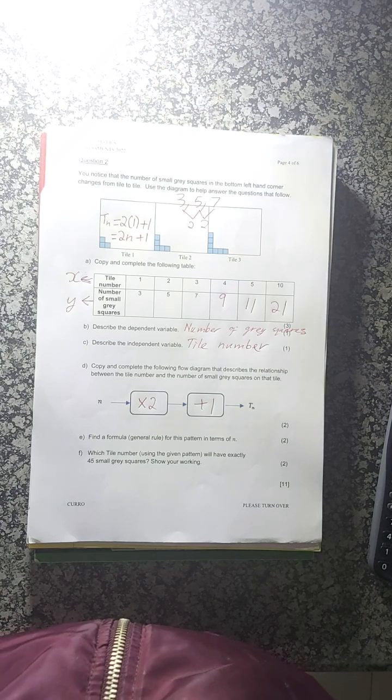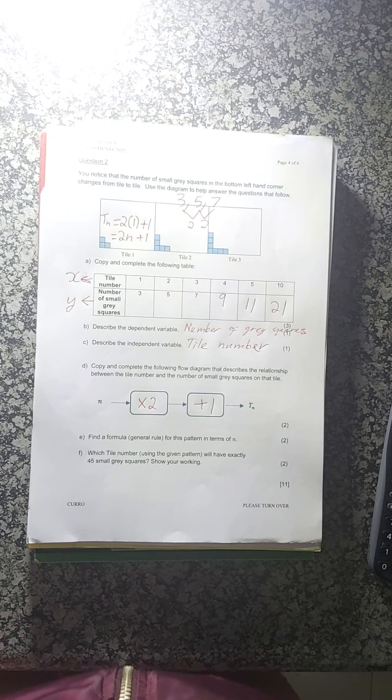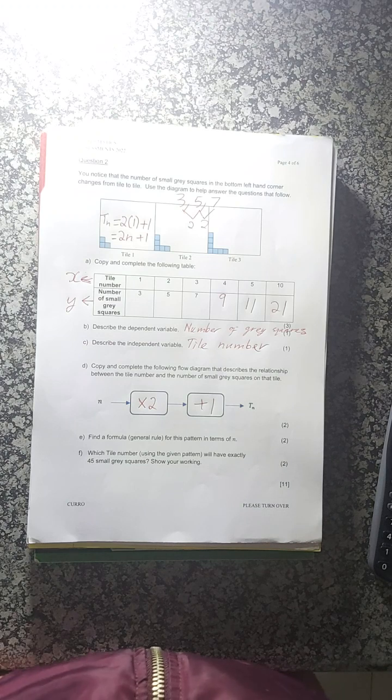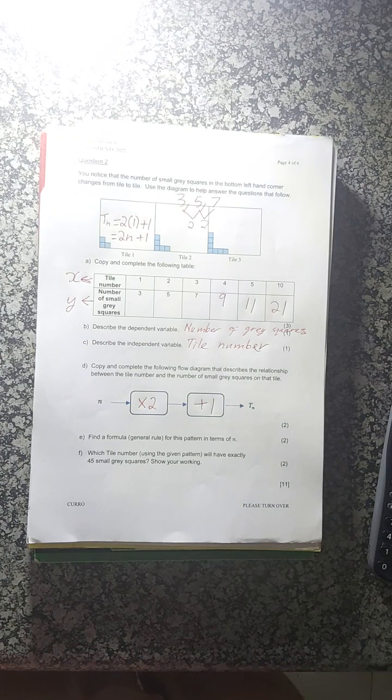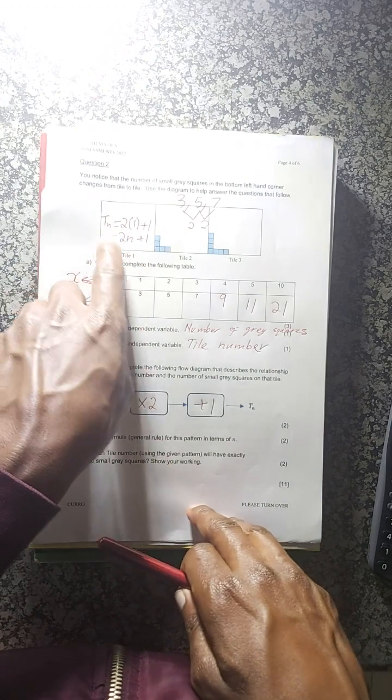Find a formula, or in brackets the general rule for this pattern in terms of n. Remember what I said, in terms of something means your answer should have n within it. Okay, and we've already answered this question, haven't we? Yes, we have. Here is our general formula.